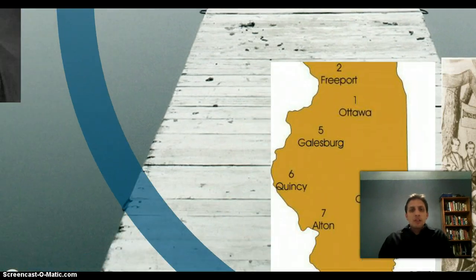These debates are going to take place throughout the state of Illinois in 8 different locations. And by traveling to all of these different locations throughout Illinois in this Senate race, Lincoln and Douglas are going to make hundreds of different speeches. So these are the 8 locations of the famous debates that take place.